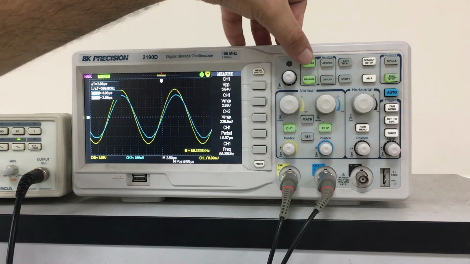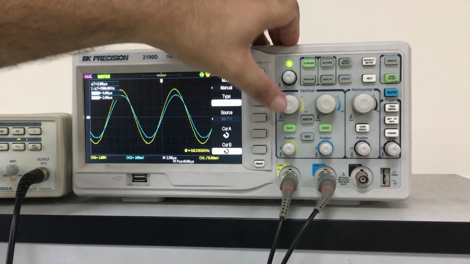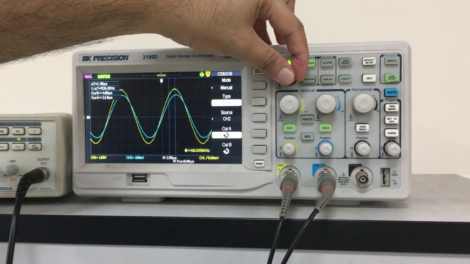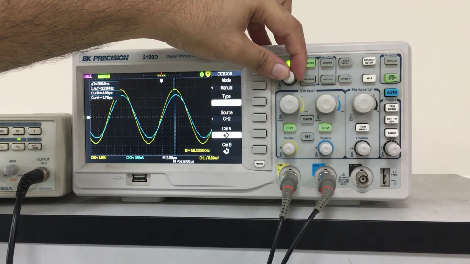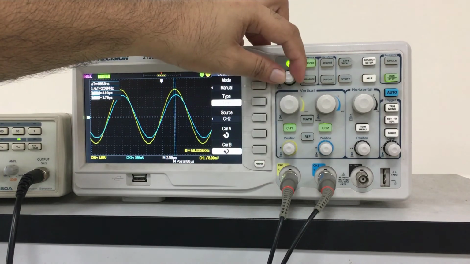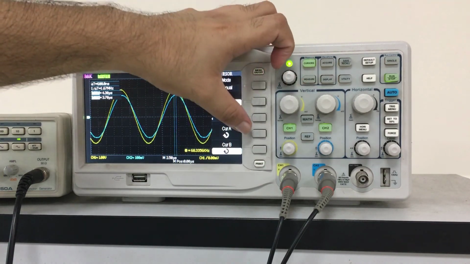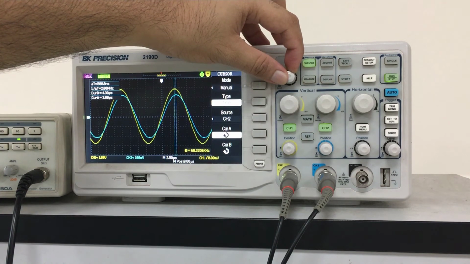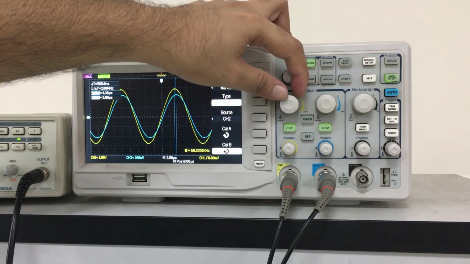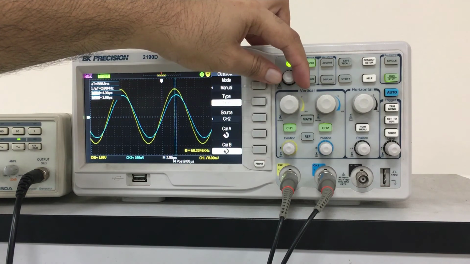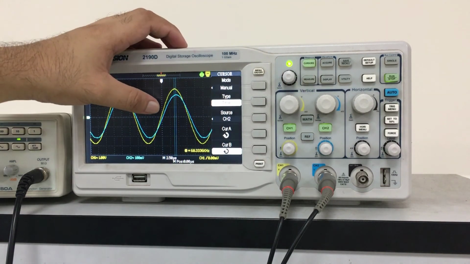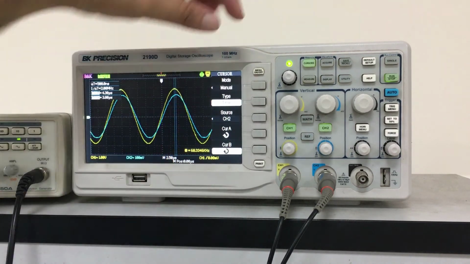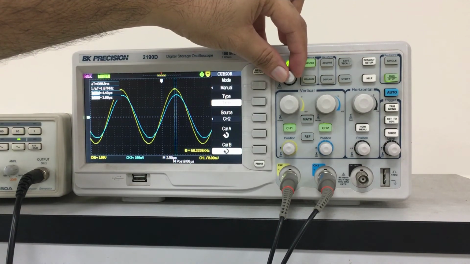Now we need to measure the time delay. We can do that by bringing the cursor. The source should be channel 2. Take one cursor to the peak. So two of the cursors should be located at the peak of the two waveforms.